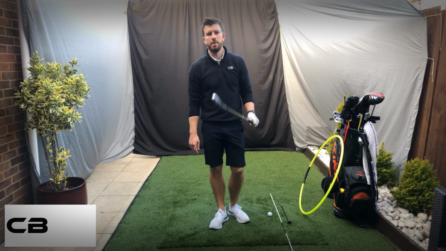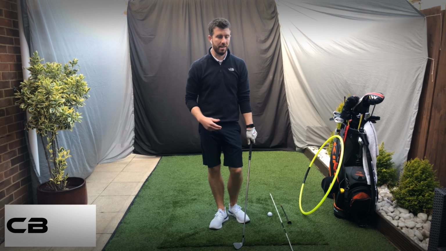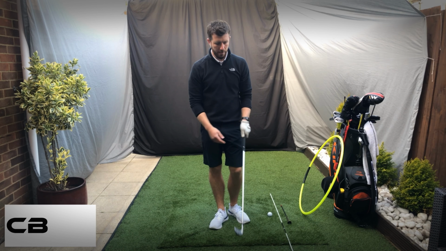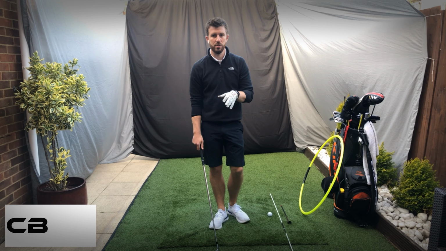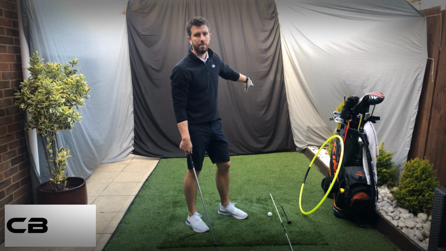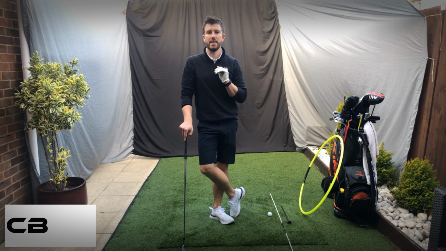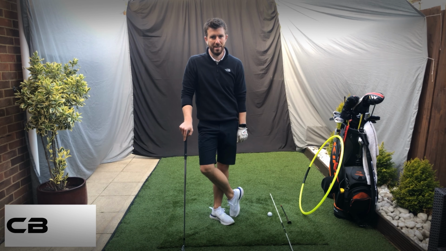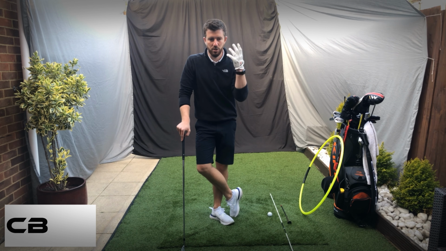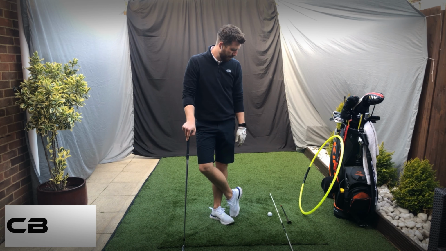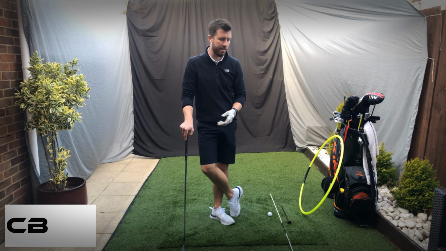Understanding fade. This could be good for someone who fades it too much, to understand what the club specifically is doing through the ball. Understand that a fade starts left of target and comes back to target. So if your ball is starting right of target, you need to go to the slice video. You're in the wrong area. So if you're looking to understand more of a fade, starting left of target, coming back to target, or at least getting that spin to the right hand side.